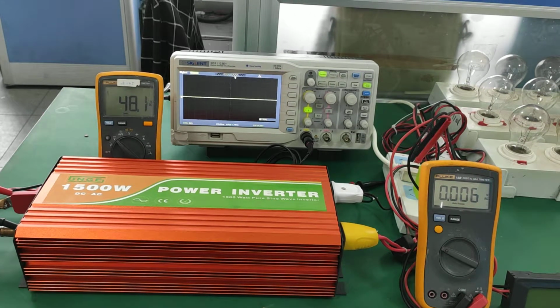Okay, this is JNGE Power pure sine wave inverter, 1.5 kilowatts. And now we do the load powering test. Firstly, we test it without any load.